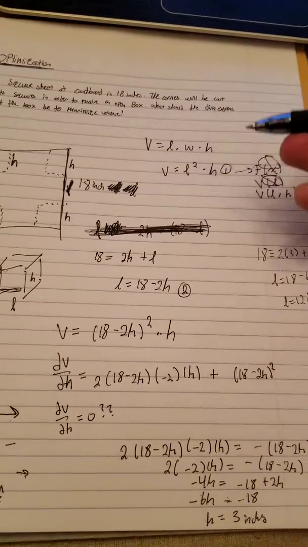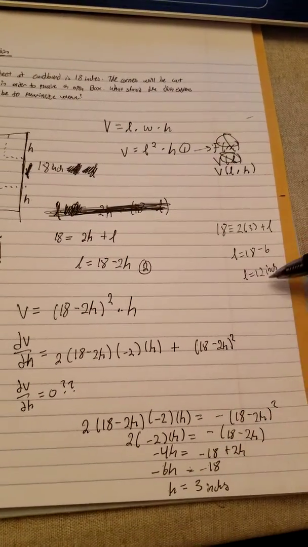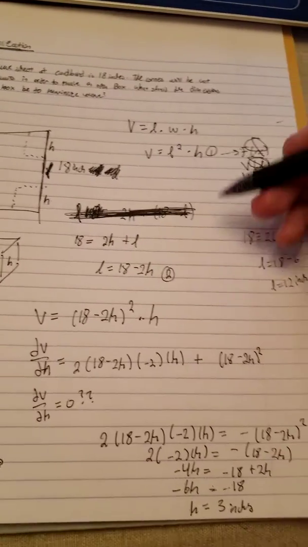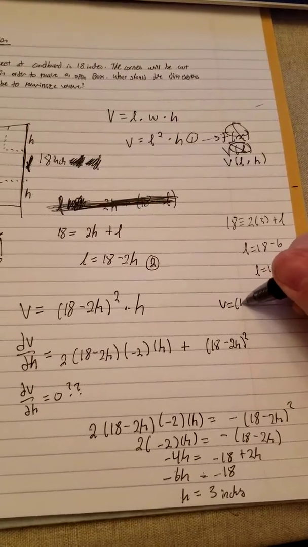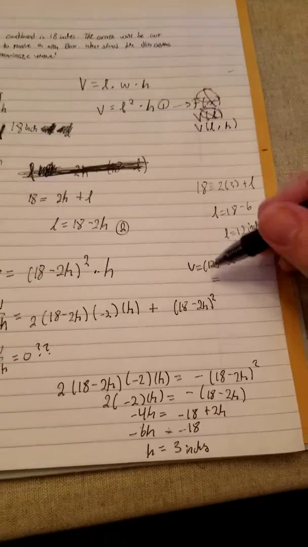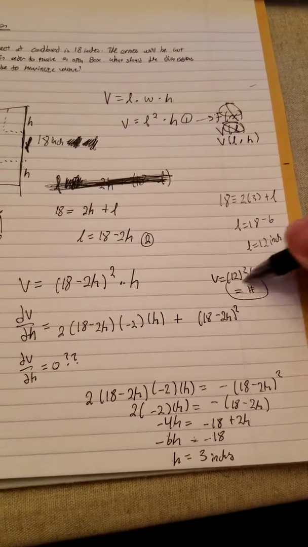And if they asked you for what the maximum volume would be, well, you have length, you have height, plug it into your objective function, which is what you were trying to solve. So volume would equal 12 squared times 3. And you know what? I'm kind of bad at algebra. So whatever that number is, that's your maximum volume.